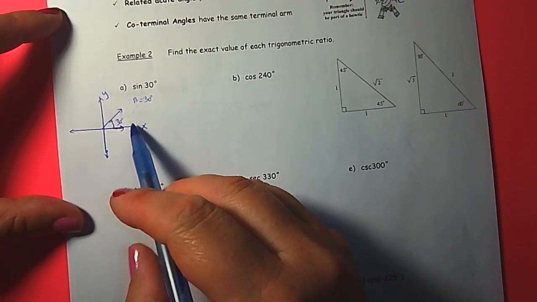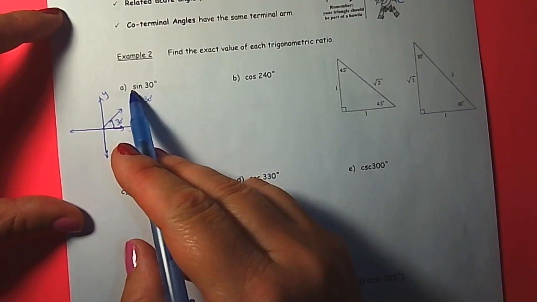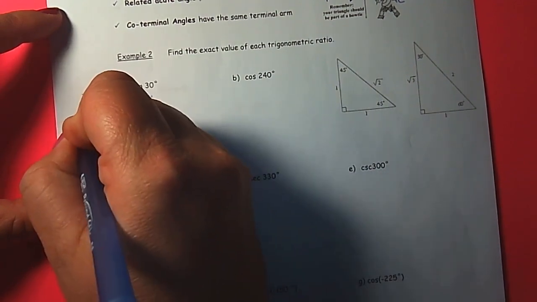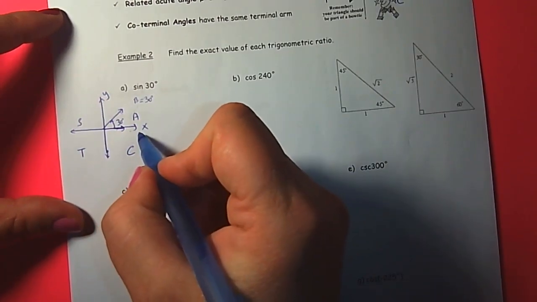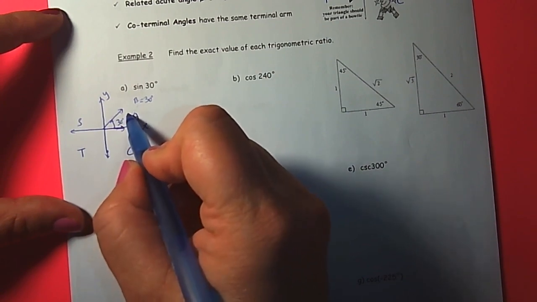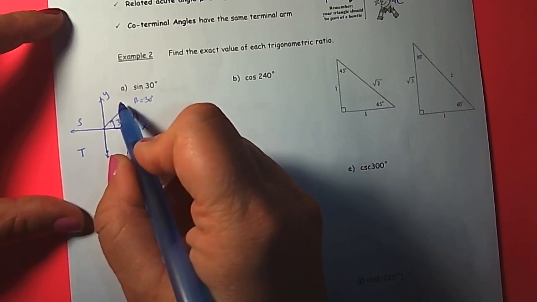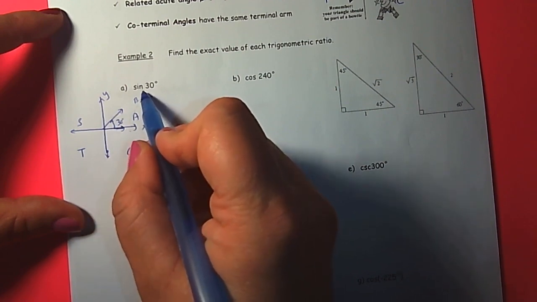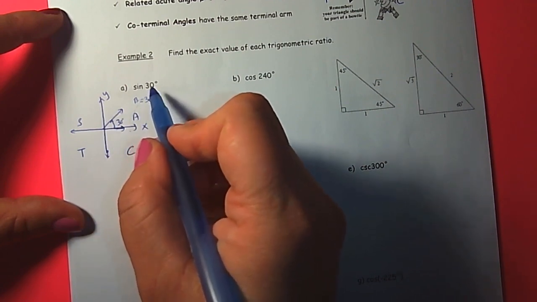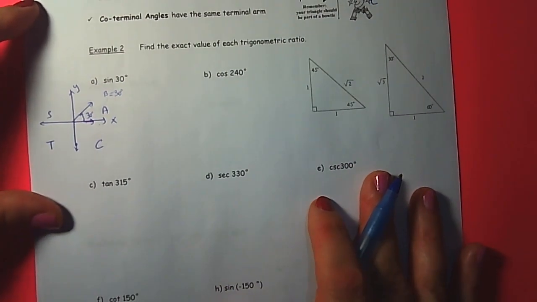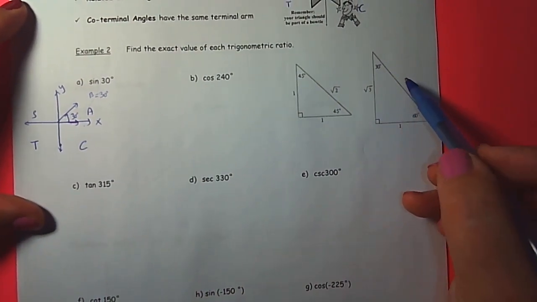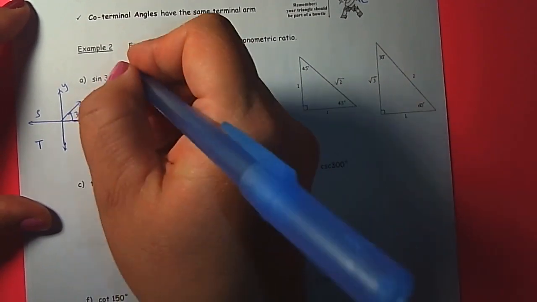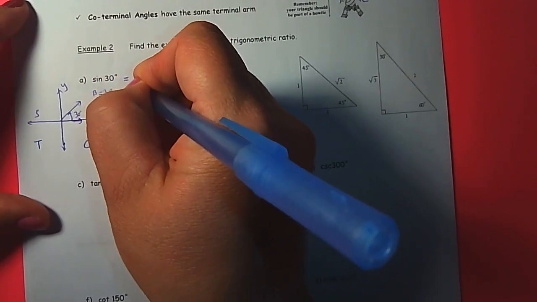Okay, so now we are going to look at the sine ratio of 30 degree, and again using CAST, we know that the trigonometric ratios of all angles are positive in the first quadrant. So we know that sine 30 degree is going to be positive. So looking at this special triangle, sine 30 is opposite over hypotenuse. So that's going to be 1 over 2.